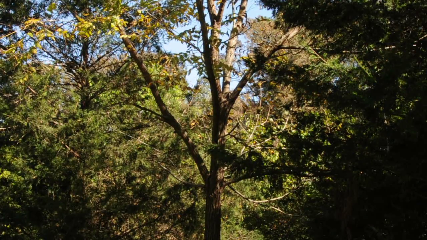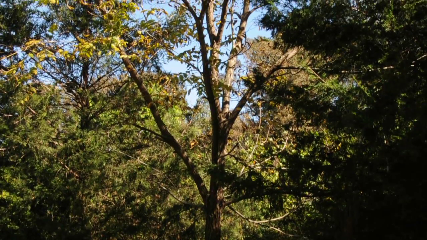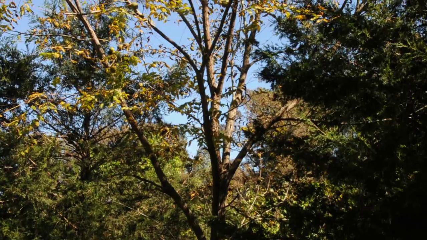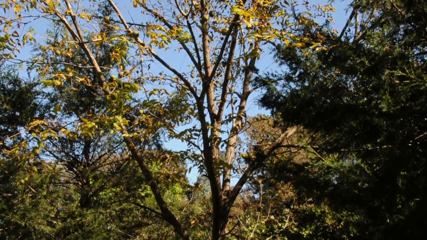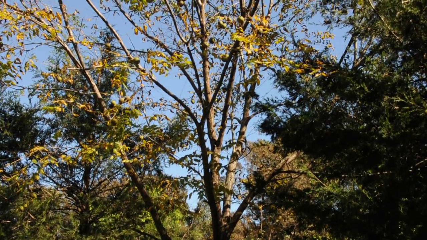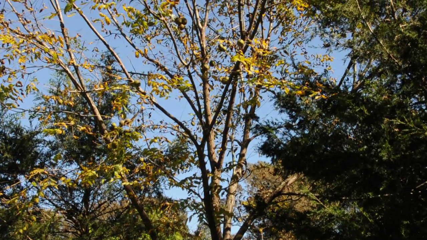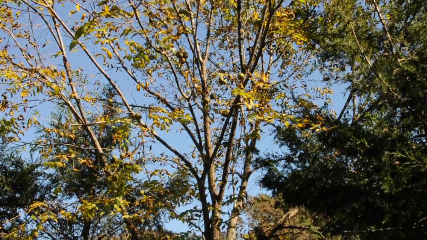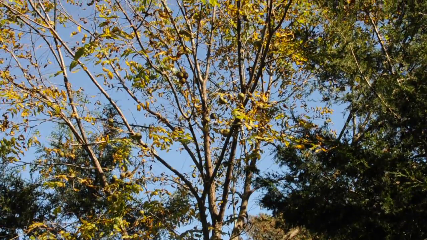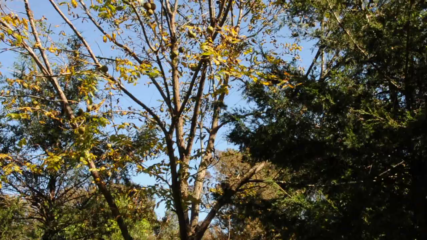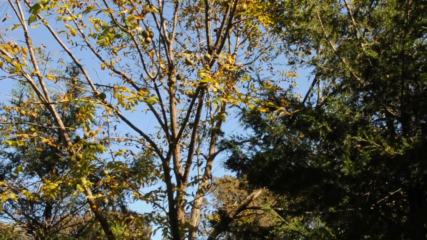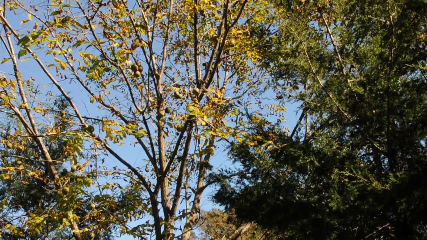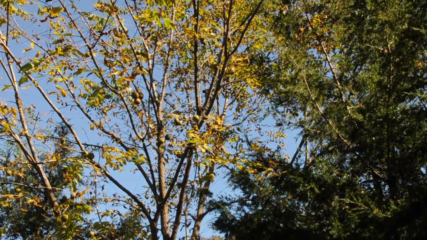This tree is a black walnut tree. And this tree shows us the time of the year because it's one of the first trees to lose its leaves in the autumn. You can see this tree has lost a lot of its leaves. The rest of the leaves have turned yellow. So this is one of the easiest trees to find on the landscape in the autumn because it loses its leaves much earlier than most trees.